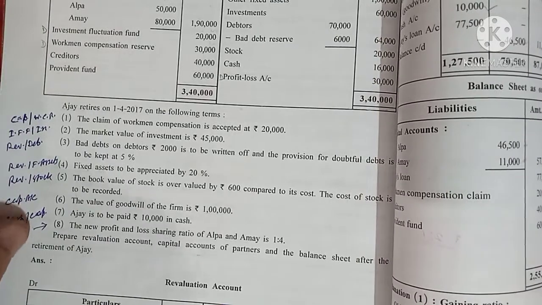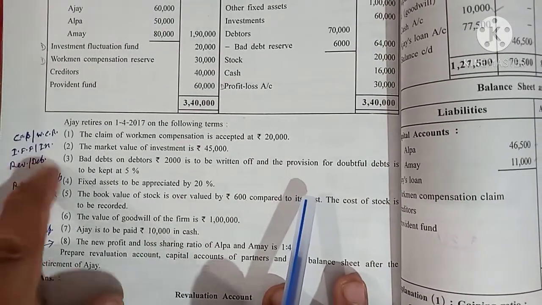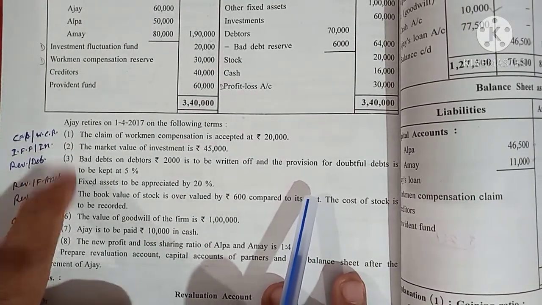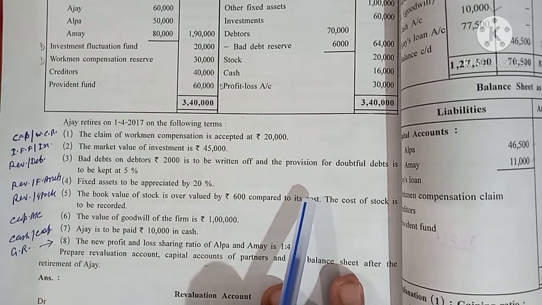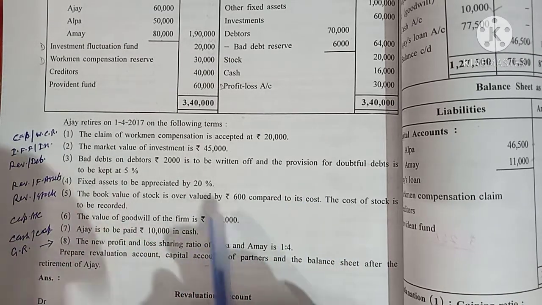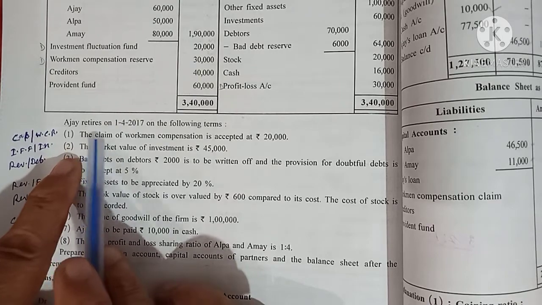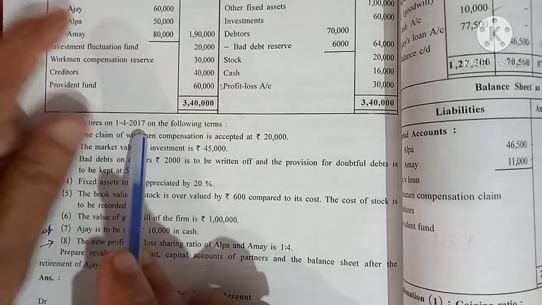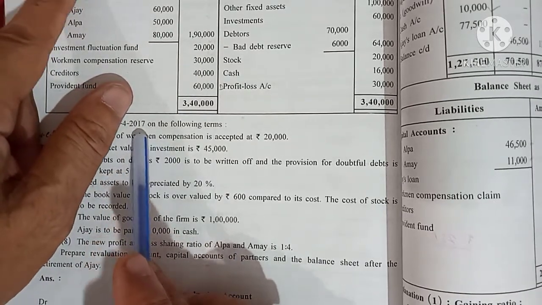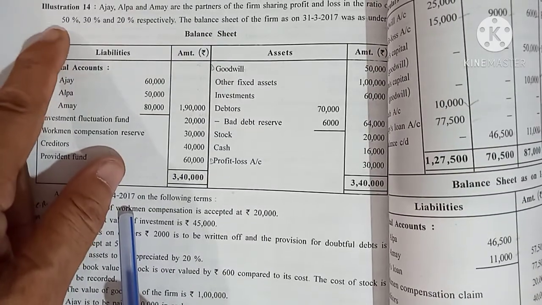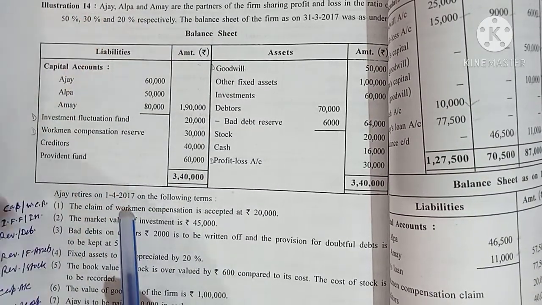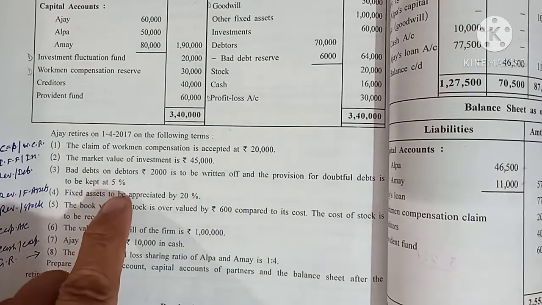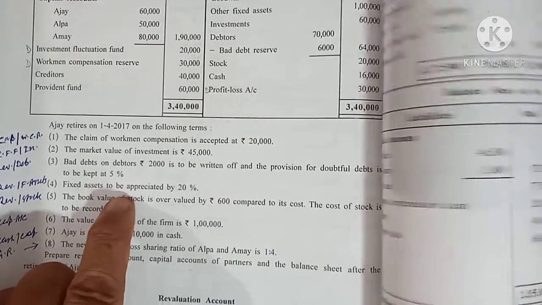Now the adjustments. When you read the adjustments, mark or write in short form beside each adjustment whom or where it will affect. Number 1, Ajay retires. The first person going out is the one whose share is 50%, that is Ajay. Ajay is going out, which means retirement.